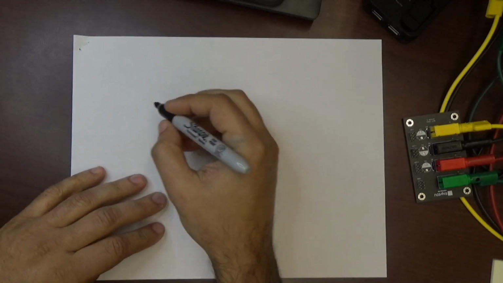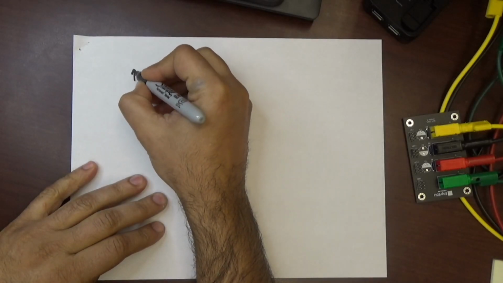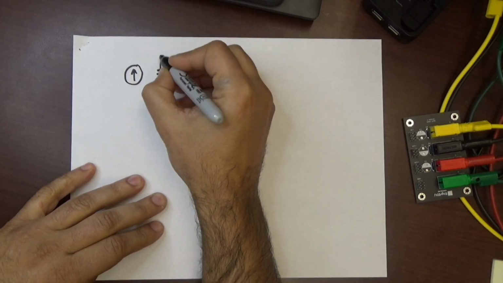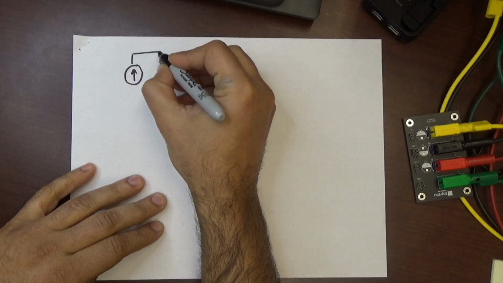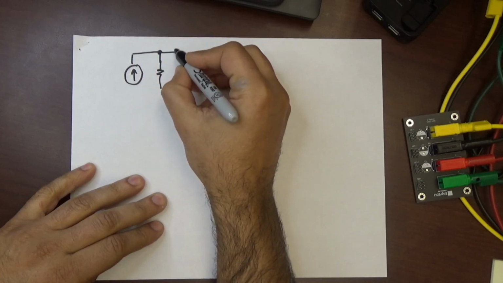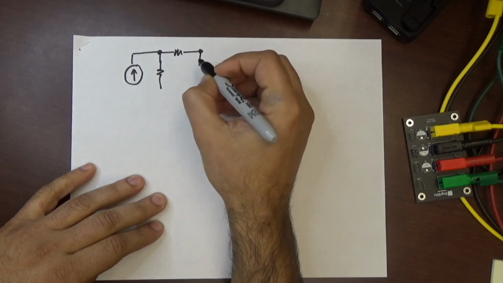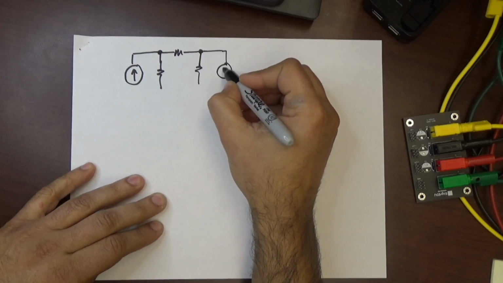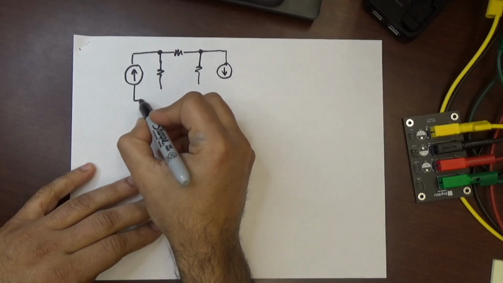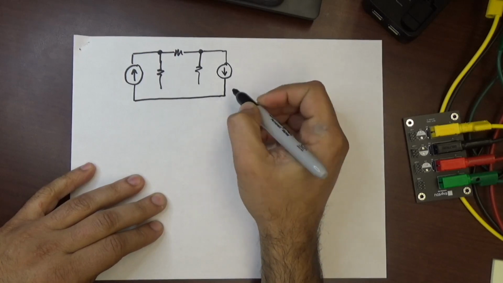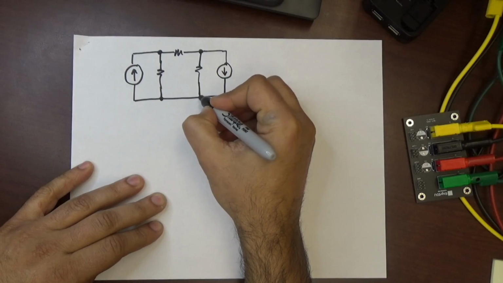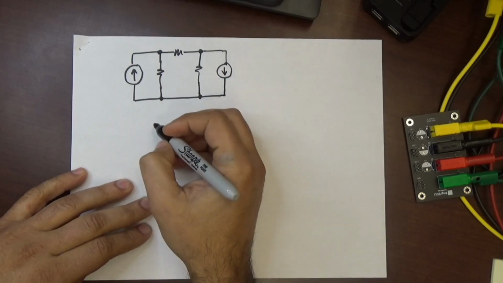One of the things that I like to do is to draw the circuit, and sometimes I even redraw the circuit according to any needs that I have, so I can visualize the components in a way that I'm familiar with. As I'm redrawing the circuit, I also try to put as much information as I can on the circuit. So let's put all that information here.